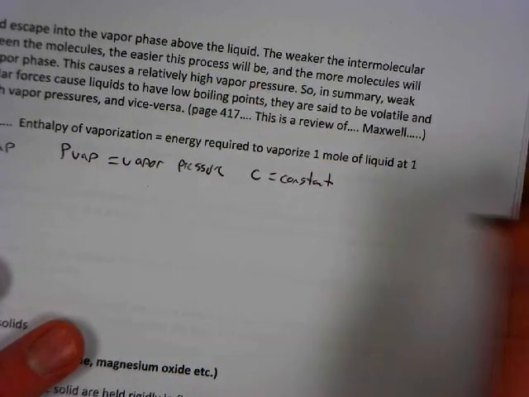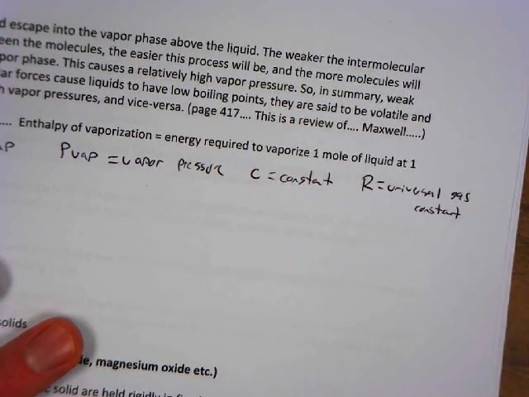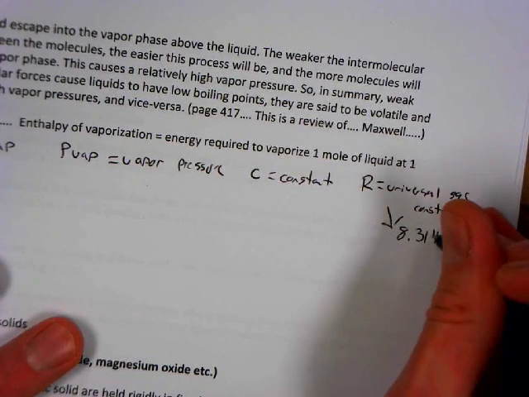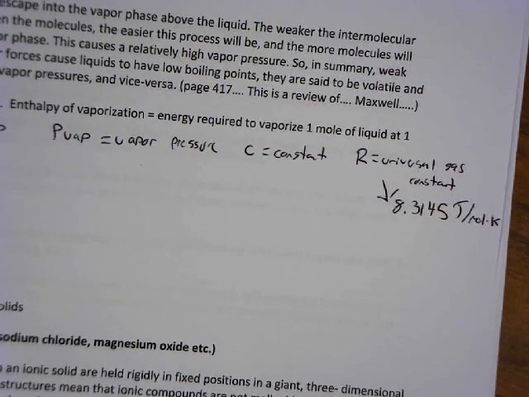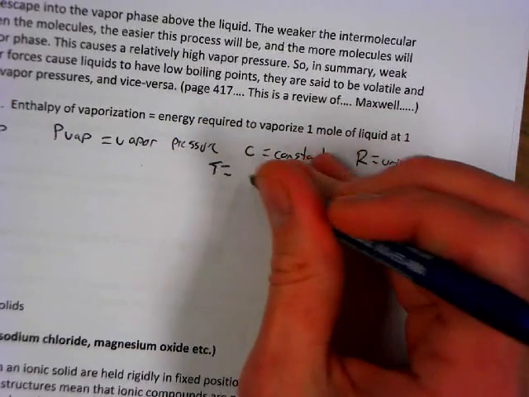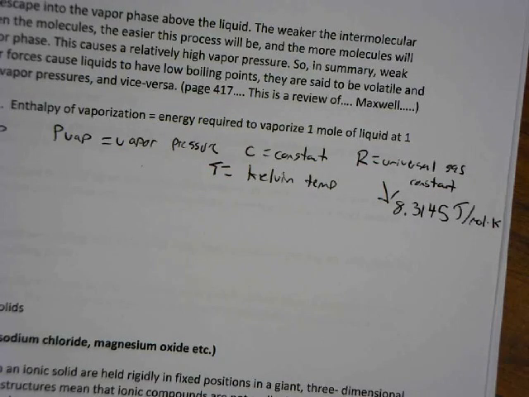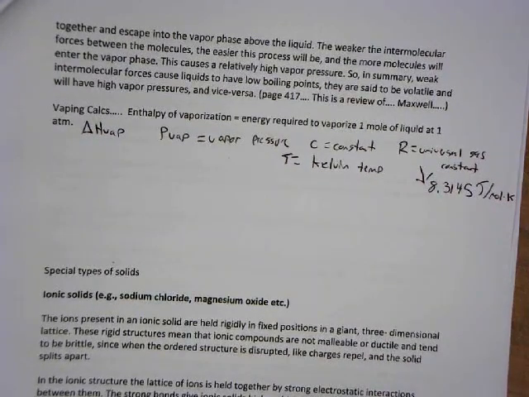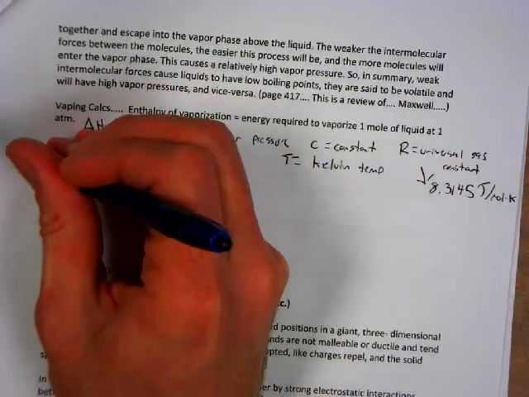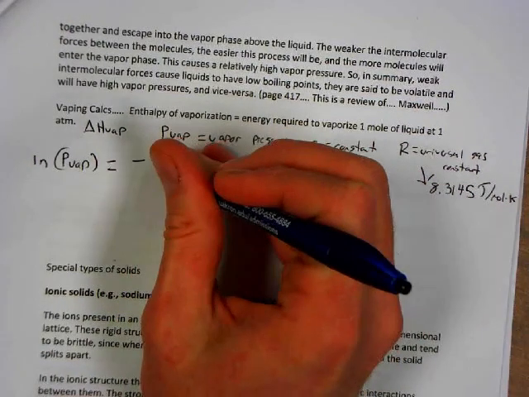We're going to have PVAP, I'm defining these, is your vapor pressure. We're going to have C, which is a constant. We're going to have R, which is now the universal gas constant, which is 8.3145 joules per mole Kelvin. And T is going to be your Kelvin temperature. What's the HVAP again? HVAP, that's just your heat of vaporization. It's what we're solving for. I just wrote HVAP as your heat of vaporization. I'll zoom out a little bit.